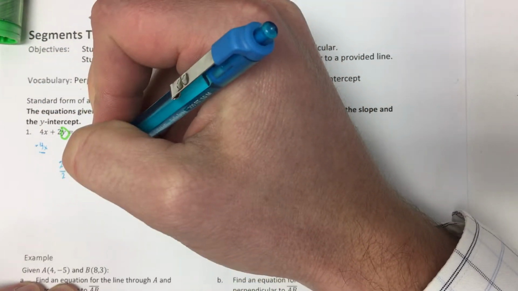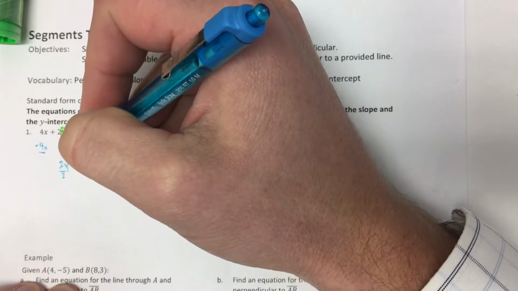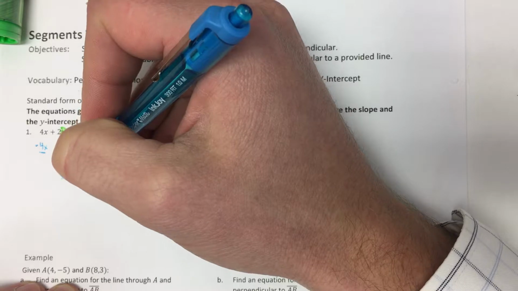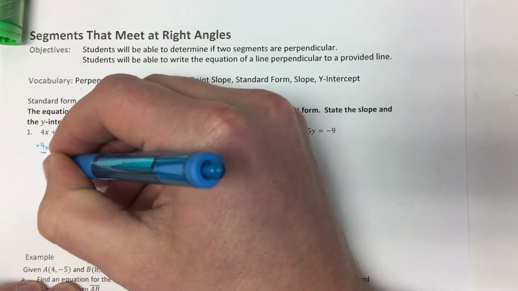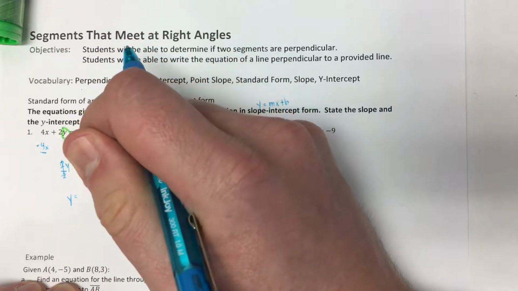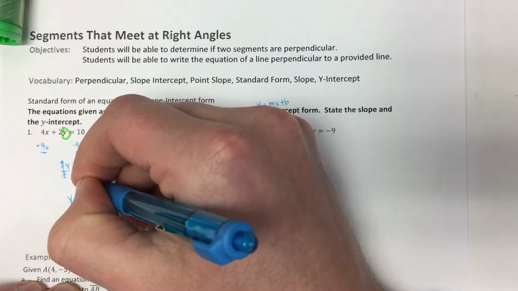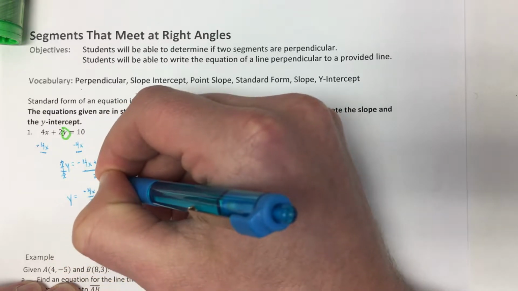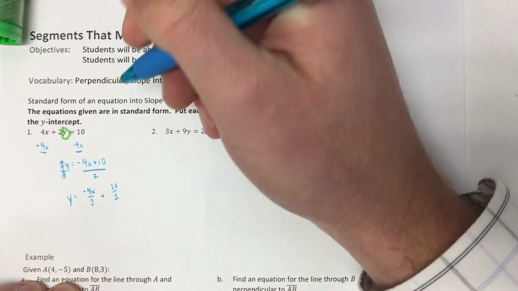That's one of those struggling points that students tend to miss, that I'm dividing the whole entire thing. As a review of how this works, there's a 1 under the left side. The denominator actually goes to both terms. So the negative 4x divided by 2 plus 10 divided by 2 is how you should be going through the division.